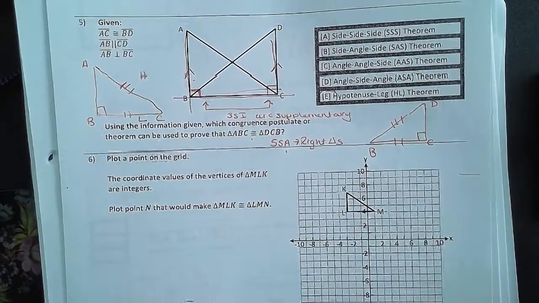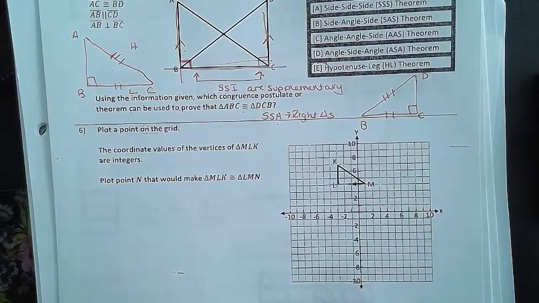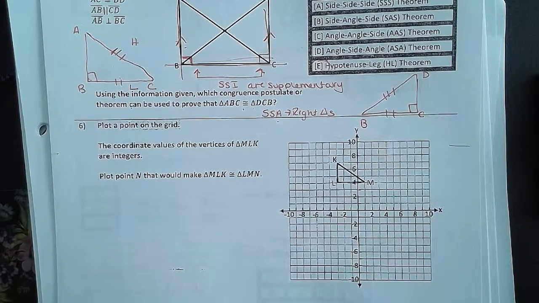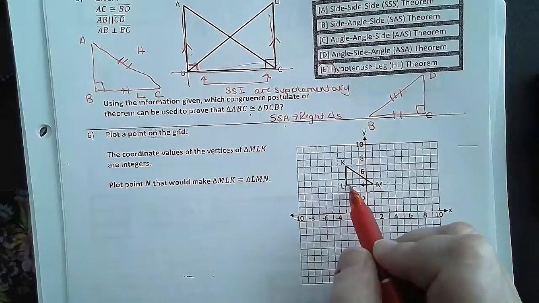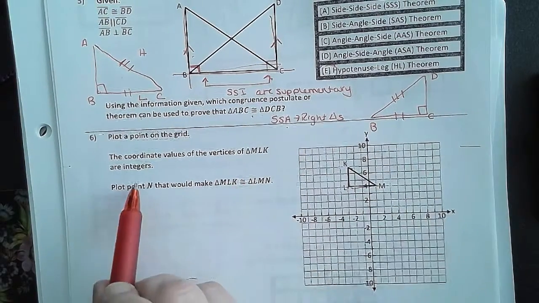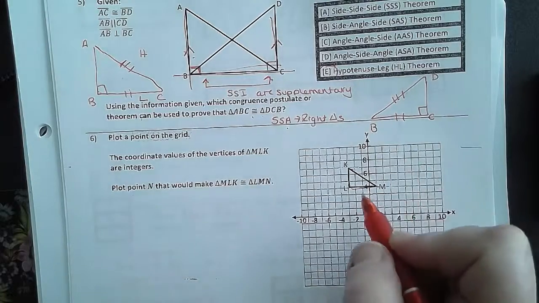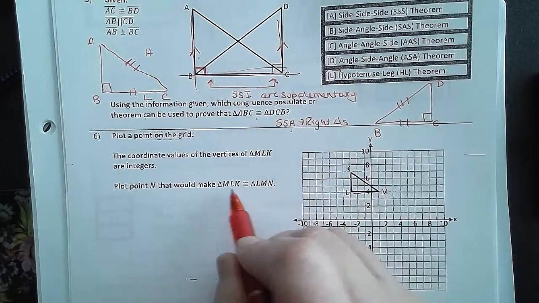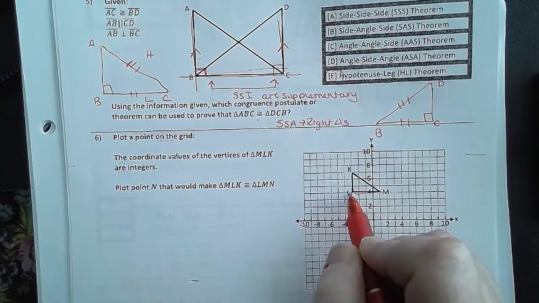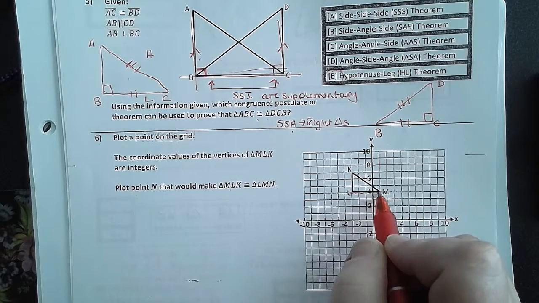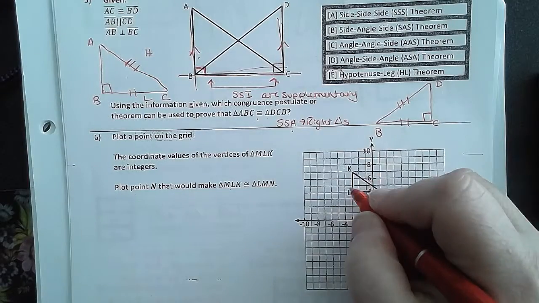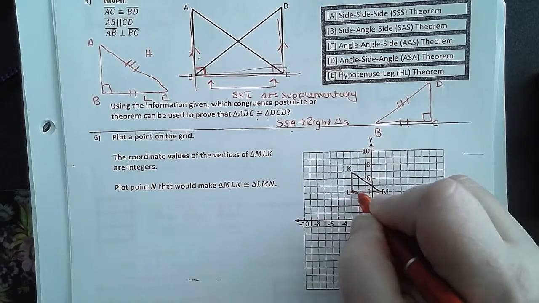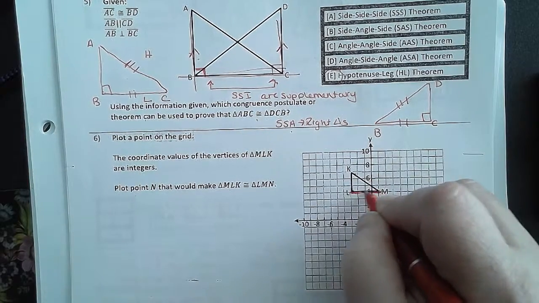The coordinate values of these vertices, MLK, right? We want to make a triangle congruent to triangle MLK, LMN. So one of the easiest ways to do this is, if you notice, they're going to share this side, LM, right?